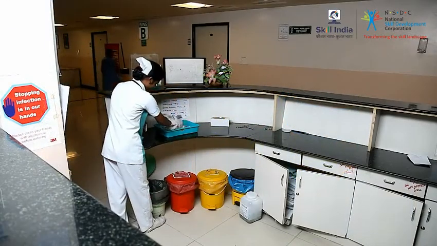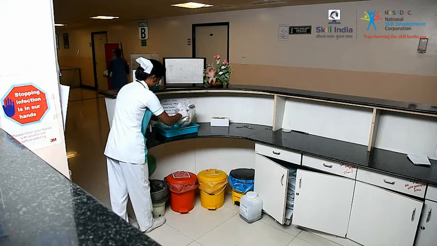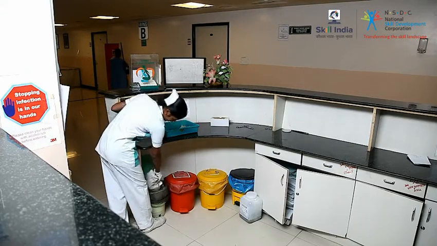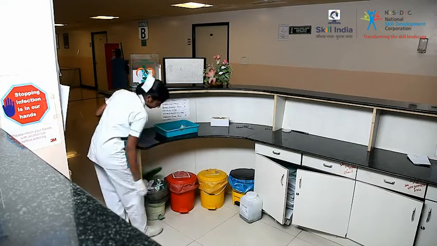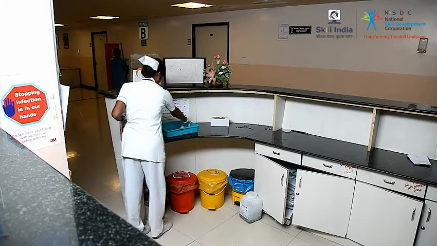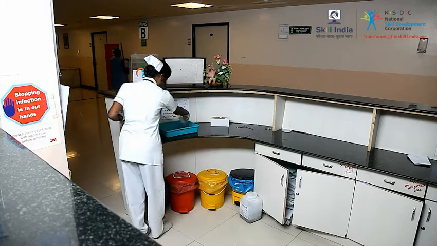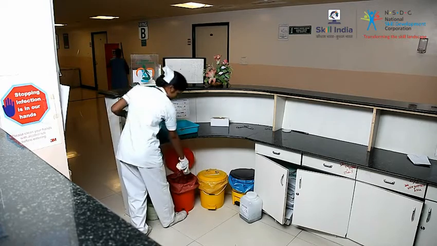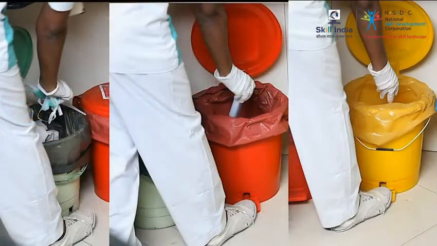While the wastes are collected from the different areas of the hospital, they should be classified and collected according to the type of waste. This is called segregation of waste. The waste is then collected and disposed of according to the method of segregation.